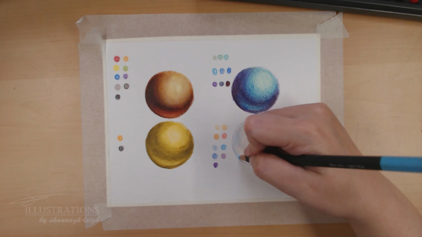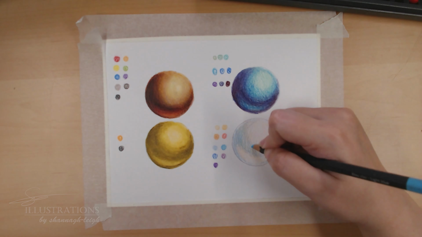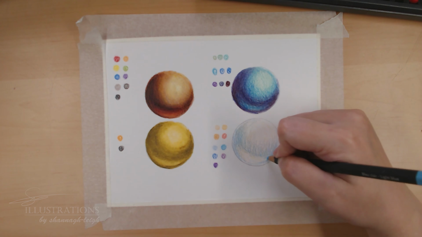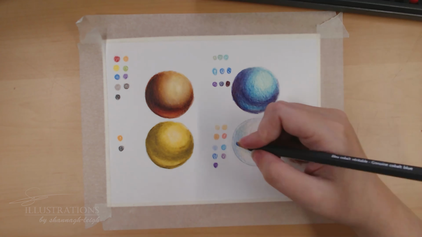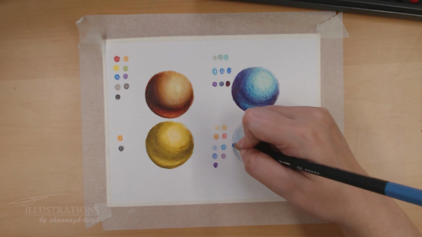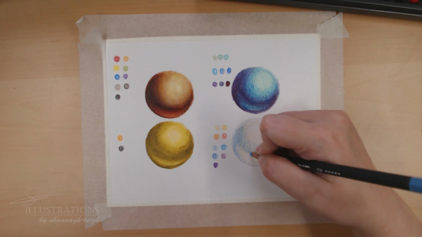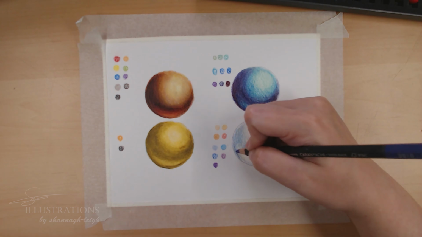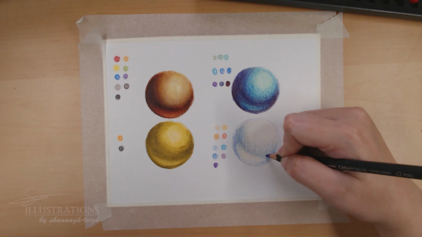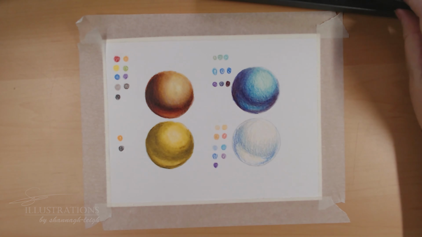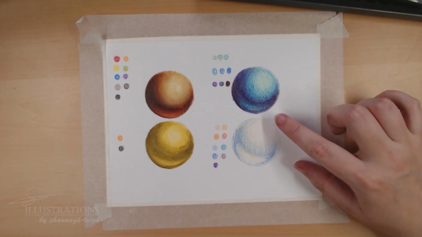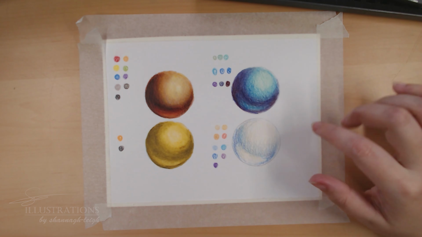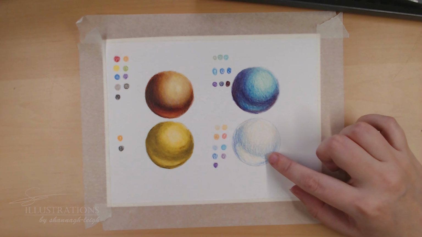Then the light blue. Genuine cobalt blue. And then the periwinkle blue, and just very lightly with this one. Okay, so what this is, if I've not already explained it before, is these are the warm colours and these are the cool colours. So we're just using the temperature part of the colour theory to create highlights and shadows.